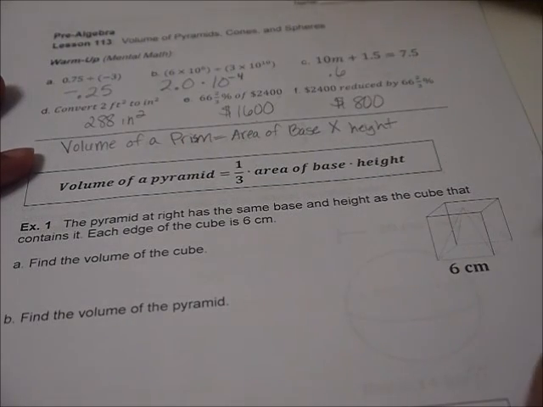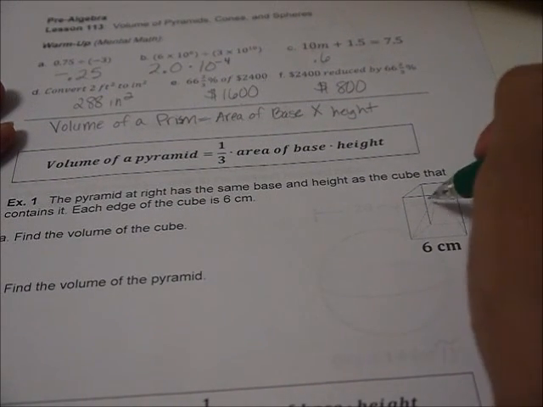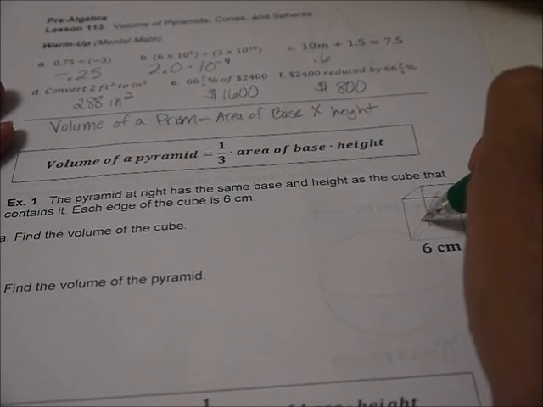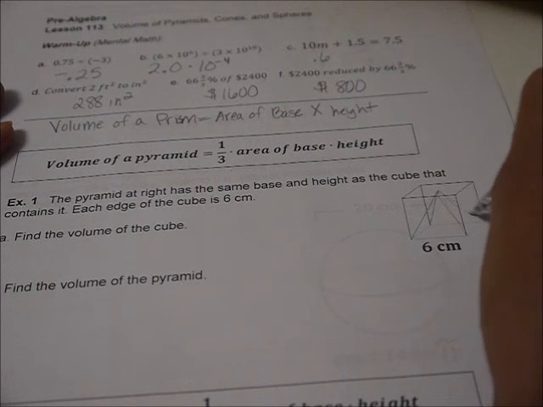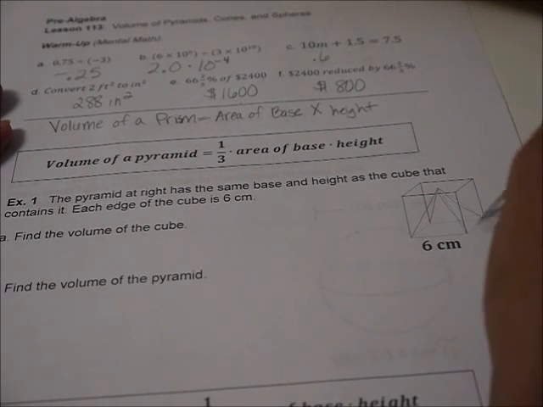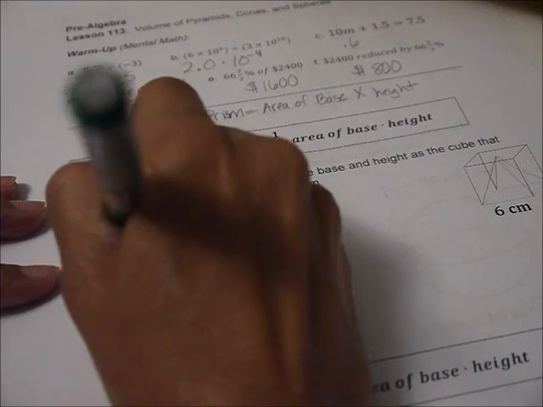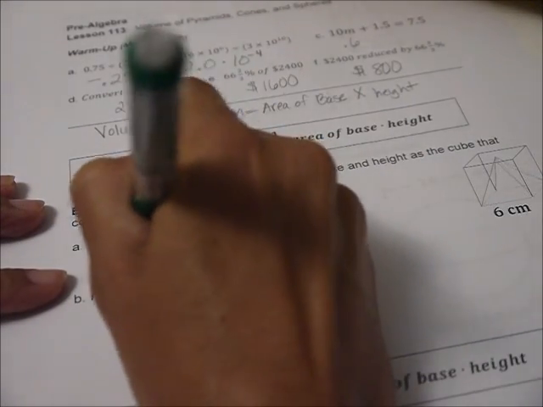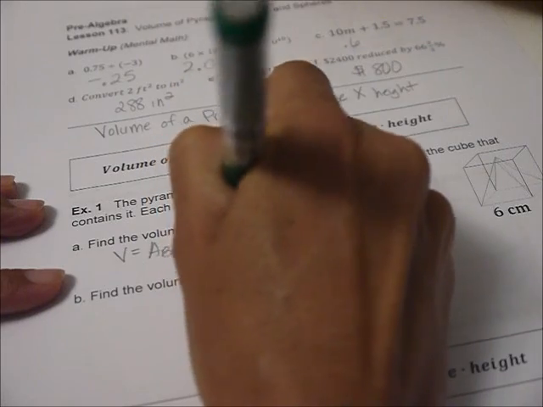So we're going to use this formula and find some volumes here. Now, there is a very faint, hopefully when I photocopy these, it'll come out, but there's a faint little pyramid within this cube here, right? And it's a 6 by 6 cube. We're going to find the volume first of the cube, okay? So again, the volume of that equals area of the base times the height, okay?